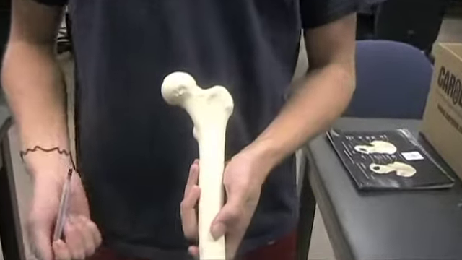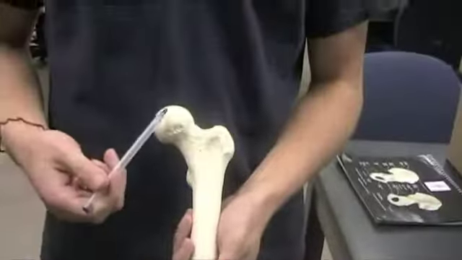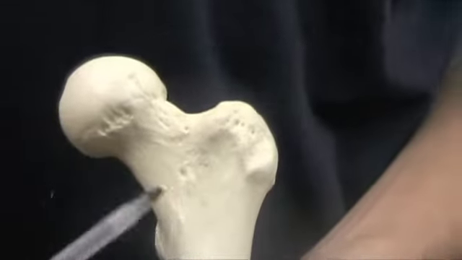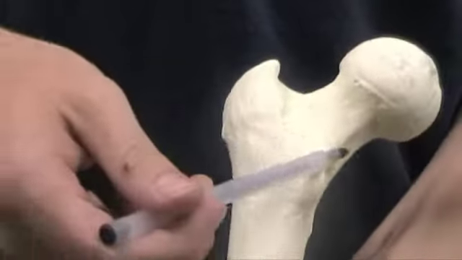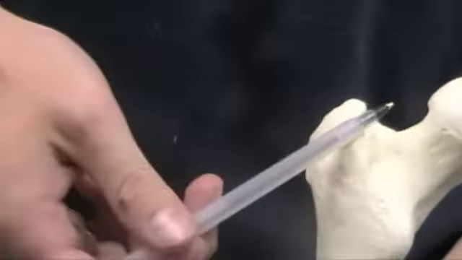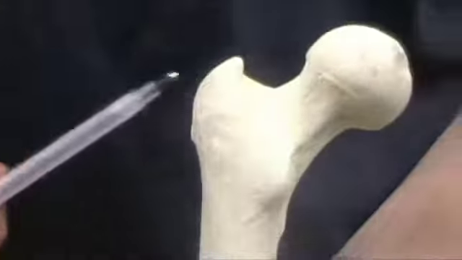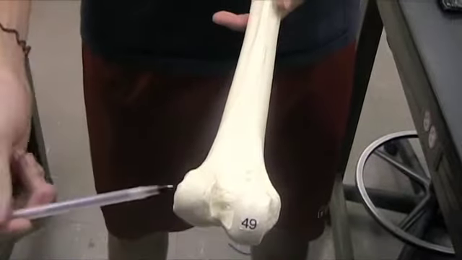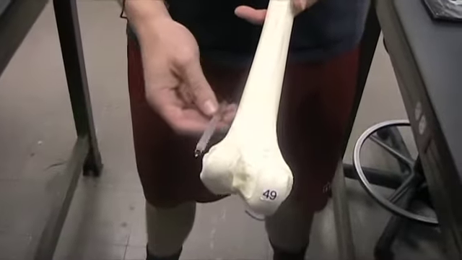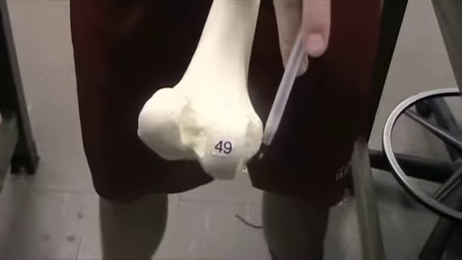This is the femur. This is the head, the neck, the intertrochanteric line, the intertrochanteric crest, the greater trochanter, lesser trochanter, linea aspera, medial condyle, lateral epicondyle, medial epicondyle, and the patellar surface.